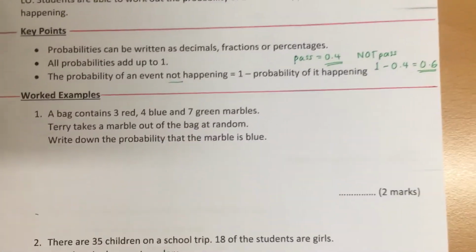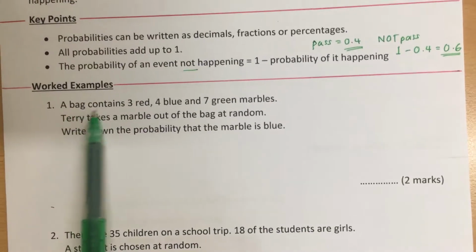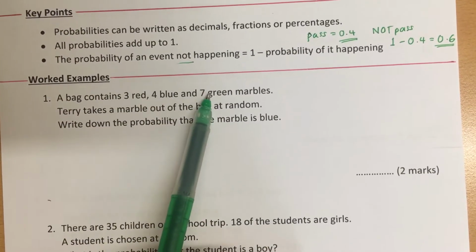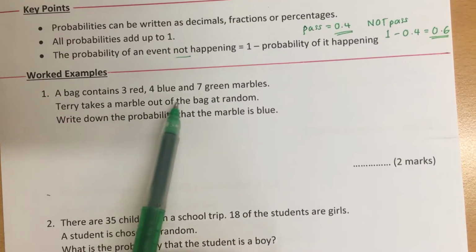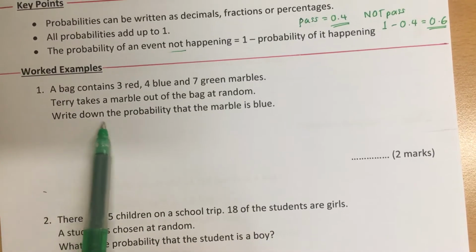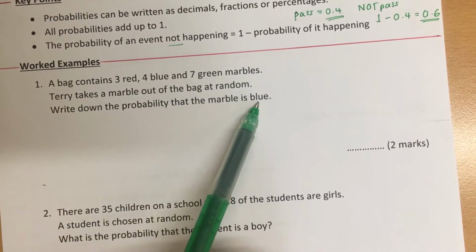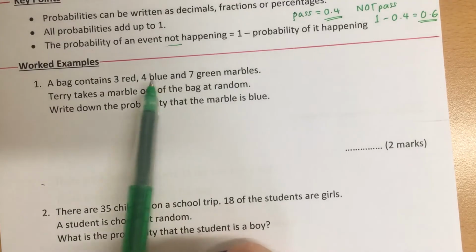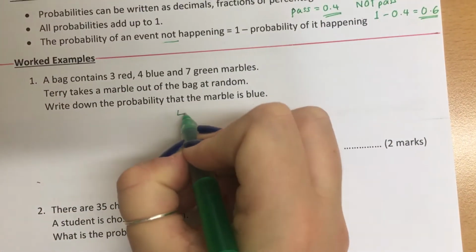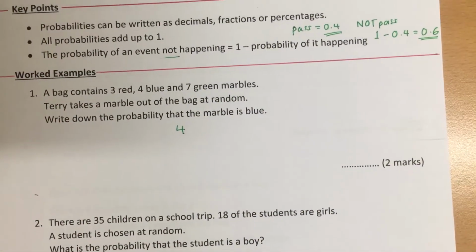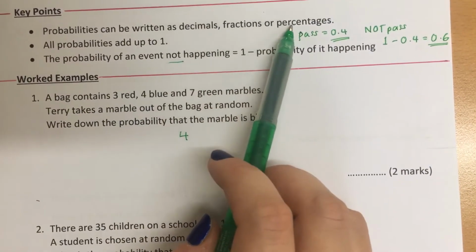So if we look at this first question here, it says a bag contains 3 red, 4 blue and 7 green marbles. Terry takes a marble out of the bag at random. Write down the probability that the marble is blue. So we look at the list again, we can see that there are 4 blue marbles. The answer isn't 4 though, because don't forget, probabilities have to be written as decimals, fractions or percentages.